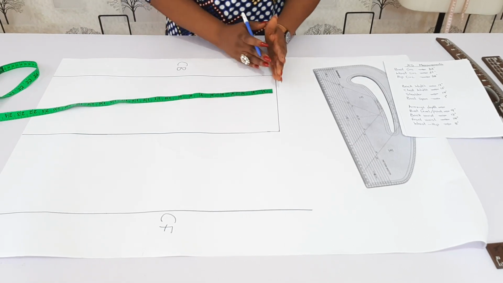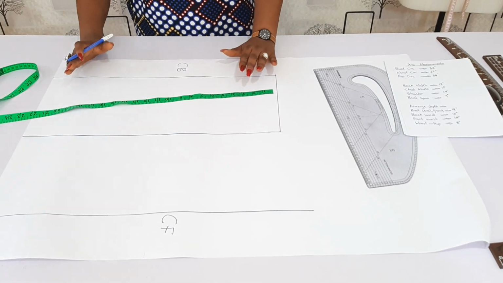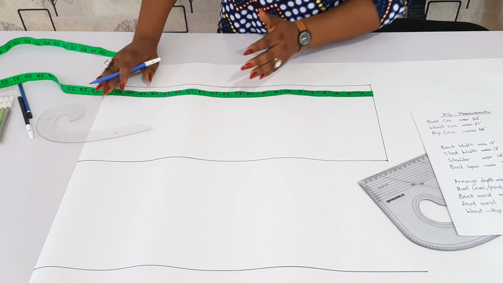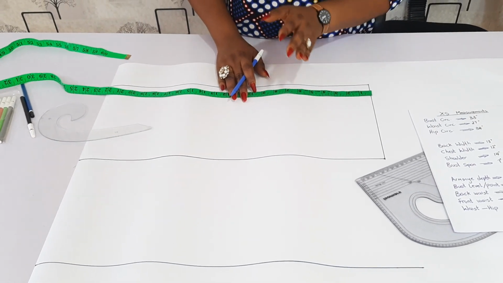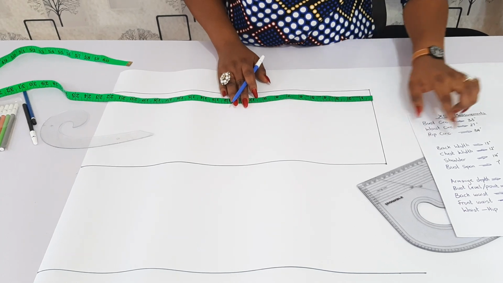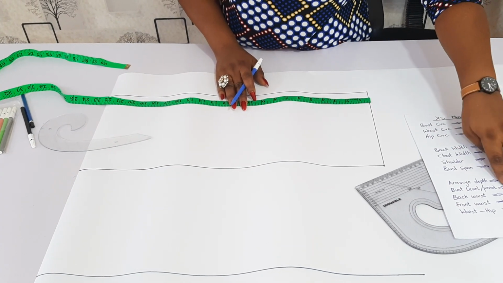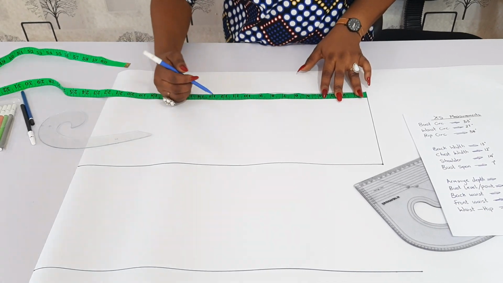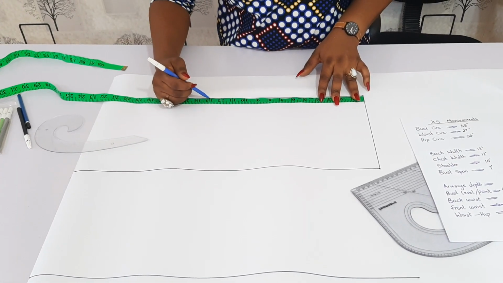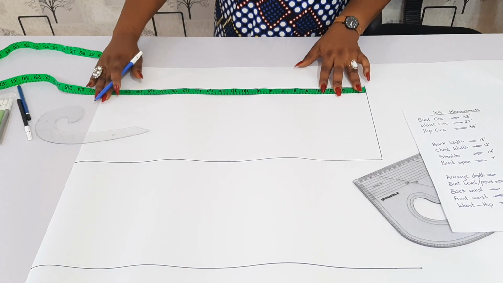The next thing now is to insert our vertical measurement. Over to the vertical measurement, the first thing we are going to insert is the back waist measurement. So for her, back waist measurement is 13 inches. So from the nape of the neck here downward, we are going to mark 13 inches, which is here. Then the hip measurement.